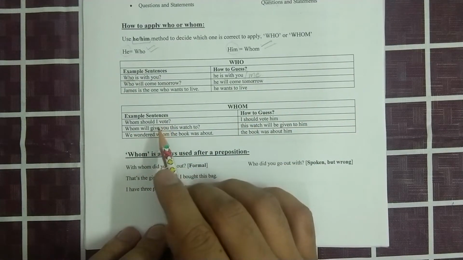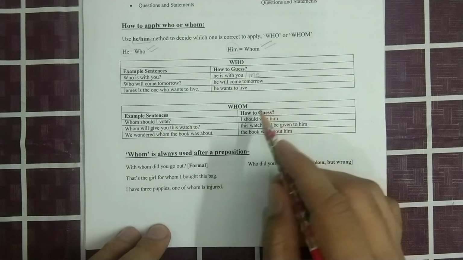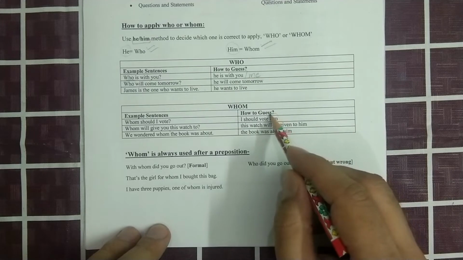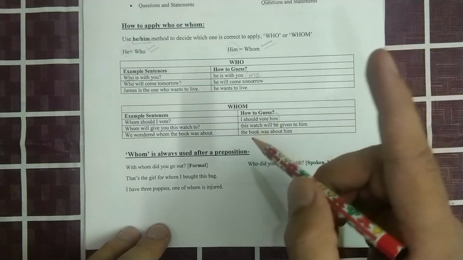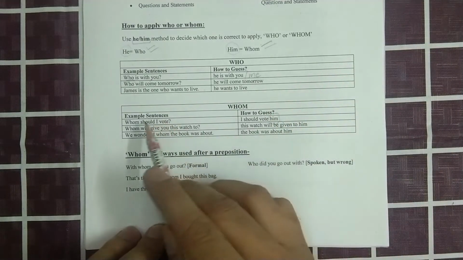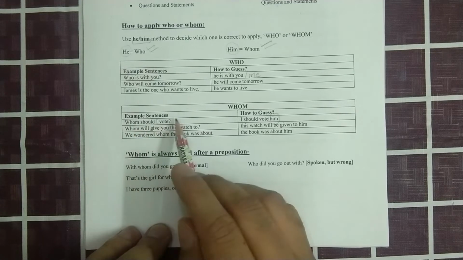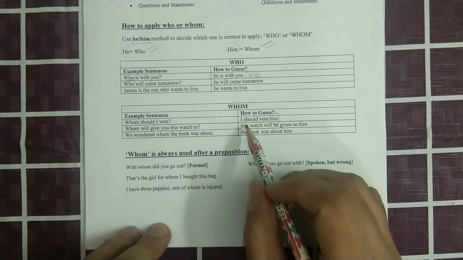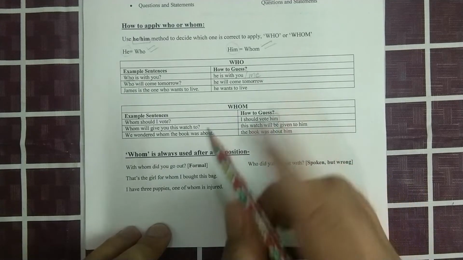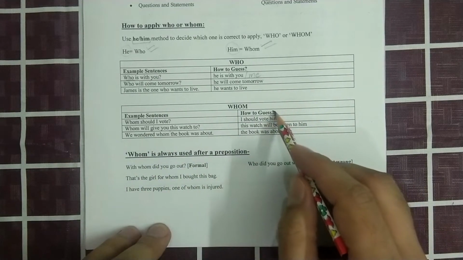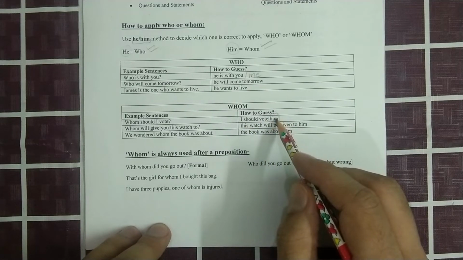All right, so the sentence is whom should I vote. If you answer this, you can say, I should vote him, right? So when you are using him here, when you think that we should say it like this, I should vote him, then you will use whom in the question, not who. You cannot say who should I vote, you should say whom should I vote. Just keep in mind that you cannot put he here. If you say I should vote he, it is going to be incorrect.